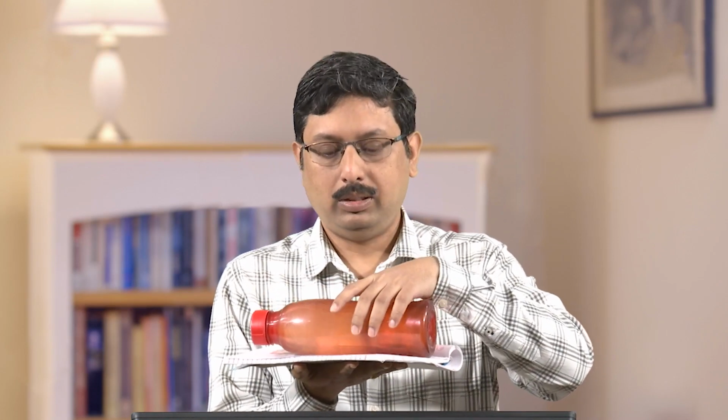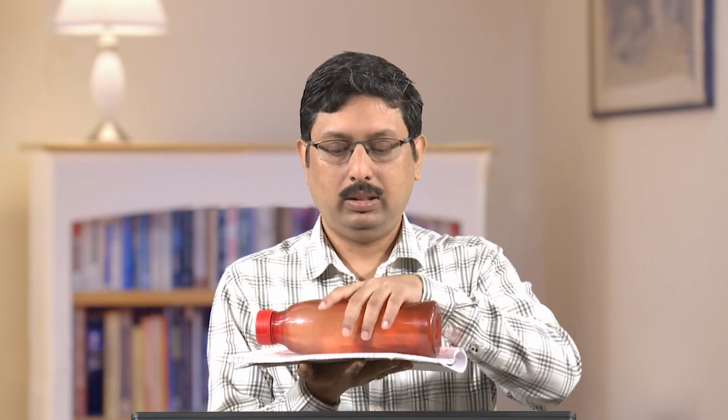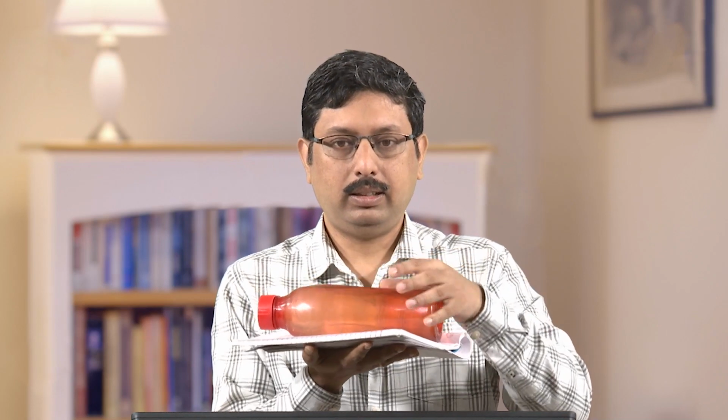You can say that this is more stable because in this configuration the center of mass is lower compared to this position. In this position, the center of mass of this bottle of water, let us assume it is at the middle of the bottle, is at something like this height, whereas in this case it is at a lower height. Because the system can lower its center of mass, which means it can lower its gravitational potential energy, this configuration must be more stable.